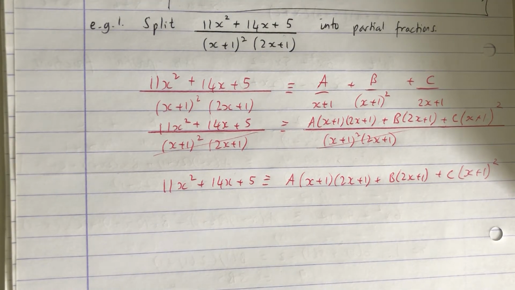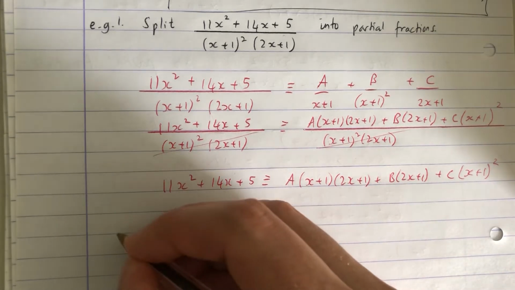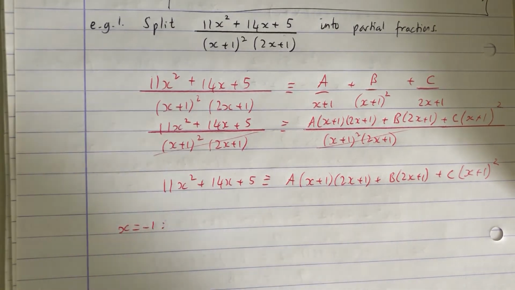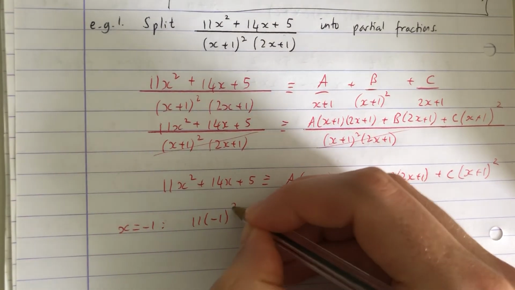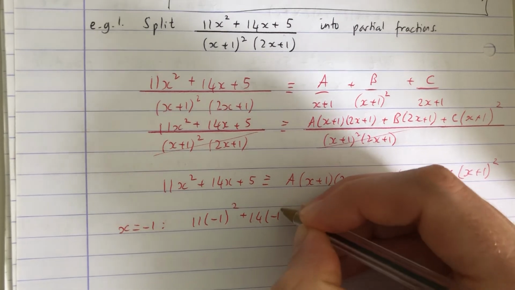And very similar to the previous types, you make use of the identity symbol, and the identity symbol means it works for every single value of x. And you've got three unknowns, a, b and c, so you're expecting three equations. And if you are clever and you pick specific values of x, those equations become really straightforward. Now a good value of x to pick would be x is -1. And you show the substitution.